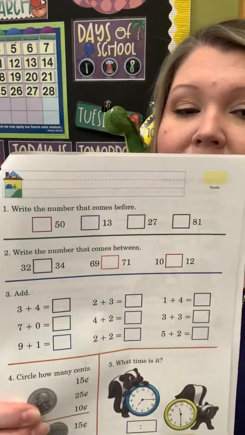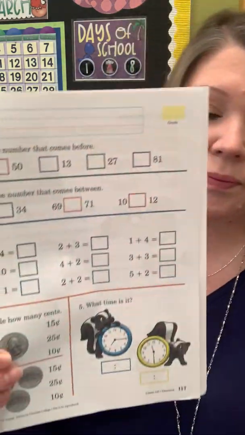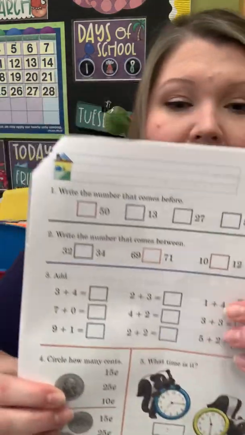Section 3 is easy peasy addition. Section 4 is something we haven't learned yet, and guess what I'm going to do? I'm going to tell you what the answer is. A quarter is a very big coin. I wish I had a quarter in my desk.